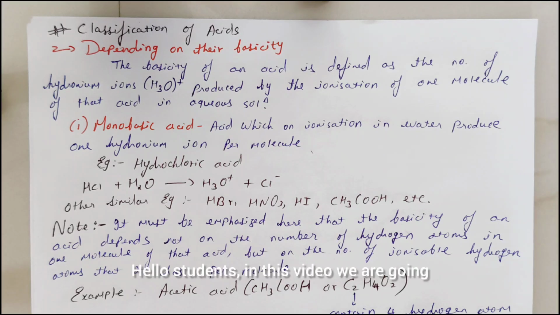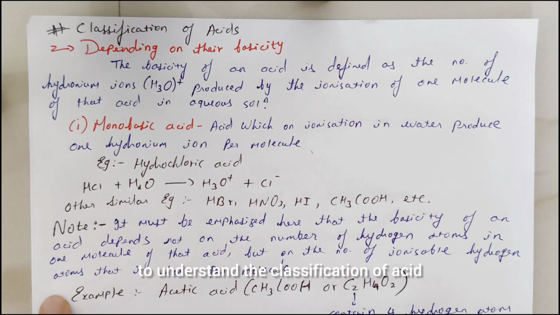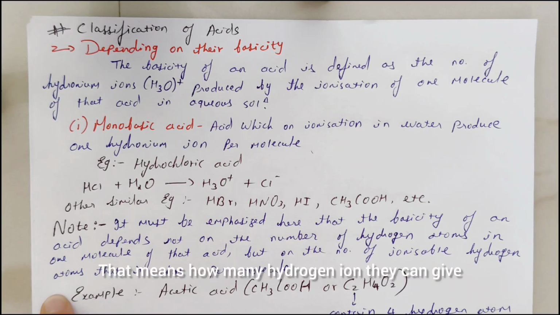Hello students, in this video we are going to understand the classification of acid depending on their basicity. First of all, let's understand what is the meaning of that. That means how many hydrogen ions they can give when mixed with water.